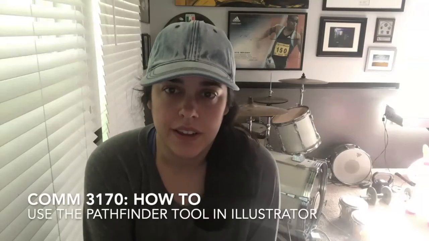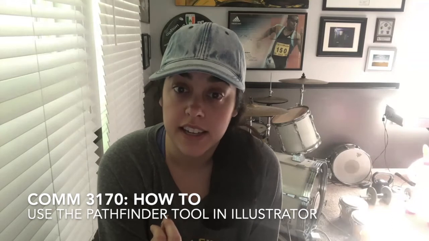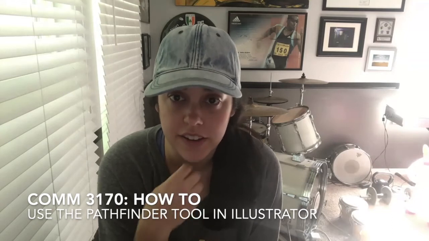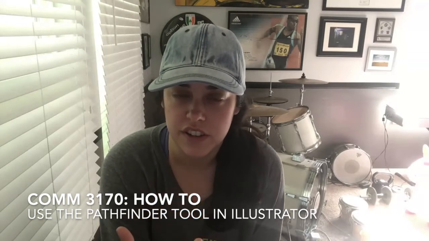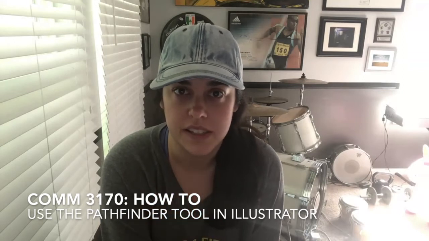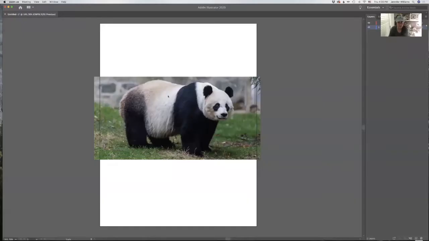Okay, so another thing that was commonly asked for was how to do some drawing techniques within Illustrator using the Pathfinder. So we're going to draw a panda together, and I'm going to show you a few Illustrator techniques. And again, I will upload this file so you can follow along, or you can do the same techniques with any image. So let me start with my screen sharing once again.